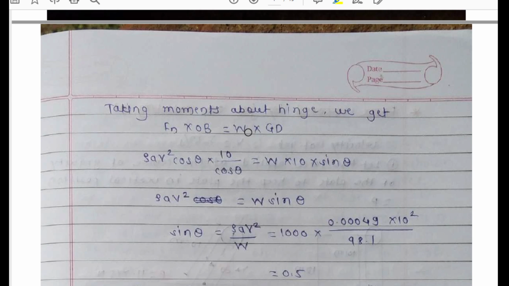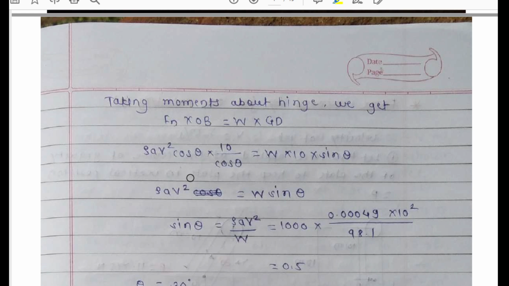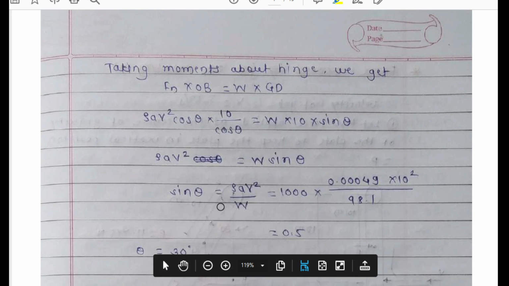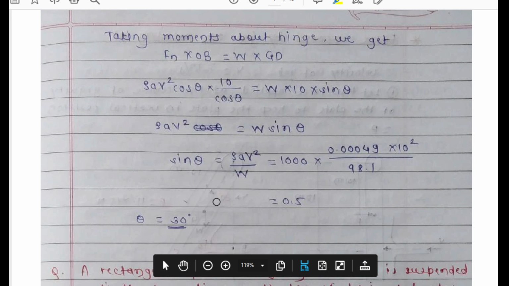Now take the moments of all the forces about the hinge. That means Fn into OB equals W into GD. Put all the quantities and find the value of theta. Firstly, sine theta equals 0.5 and theta equals 30 degree. That means sine inverse of half equals 30 degree.